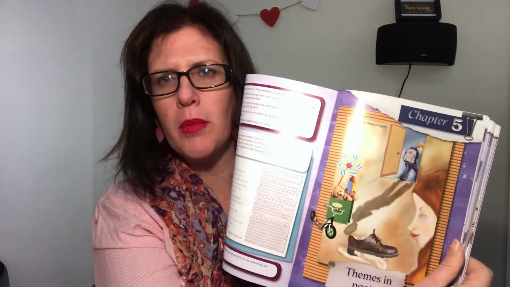It's got beautiful images, pictures. The layout is user-friendly, and a lot of different types of activities. The first book I showed you had a lot of comprehension style questions, which are fine, but this has a lot of variety in the activities that it has for the students to do.